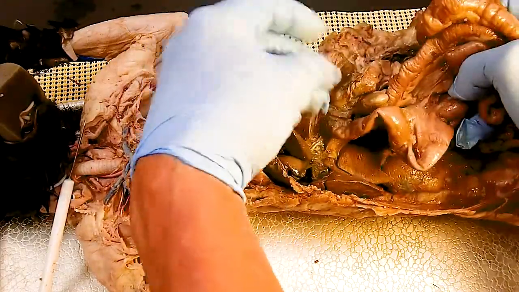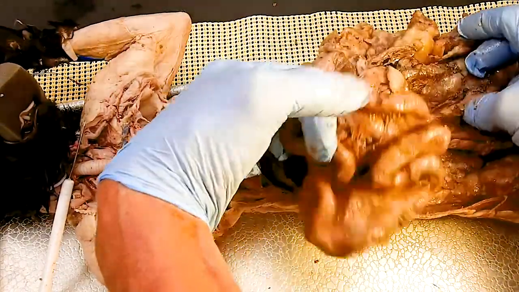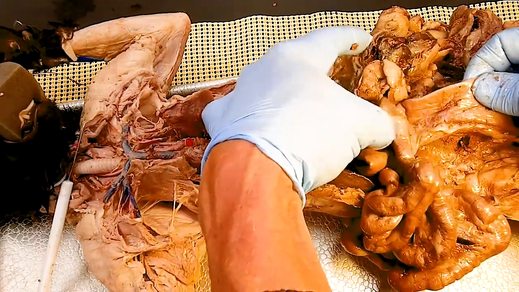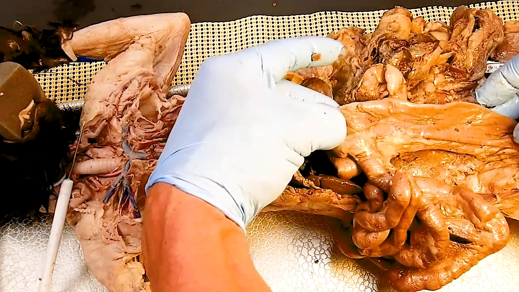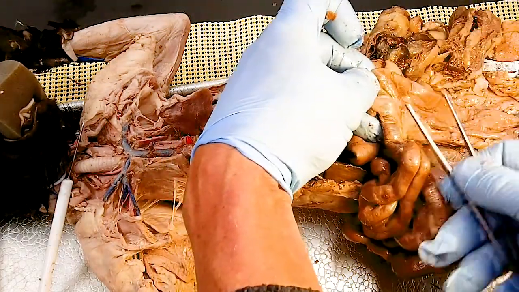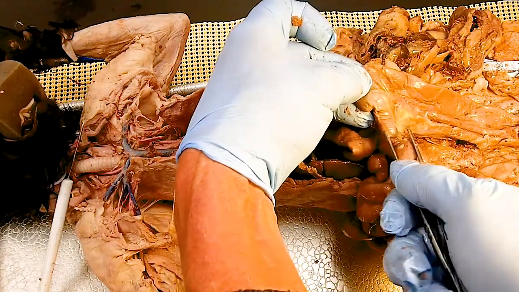And the small intestine goes until you reach the colon. This is the colon or large intestine. It's quite a bit shorter. It's just larger in diameter. So it's bigger around this way. Large intestine here, small intestine here.